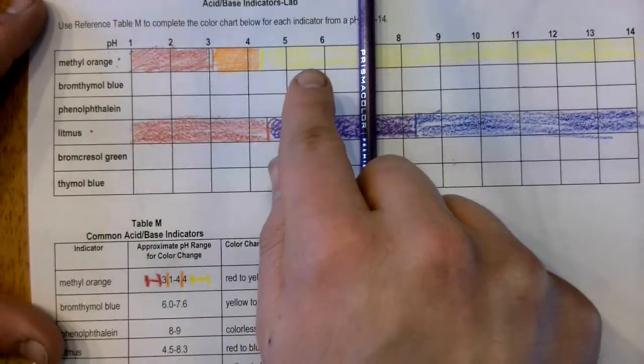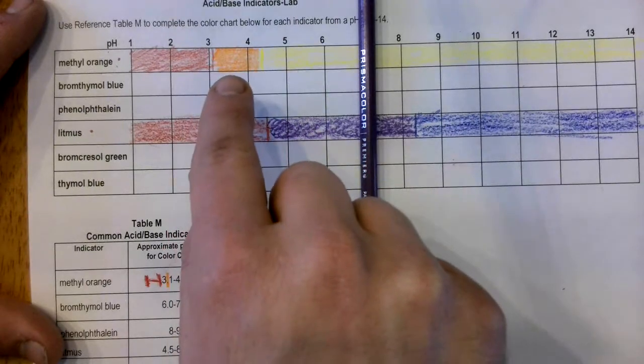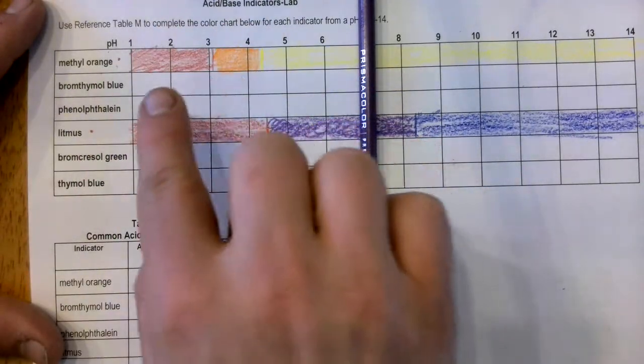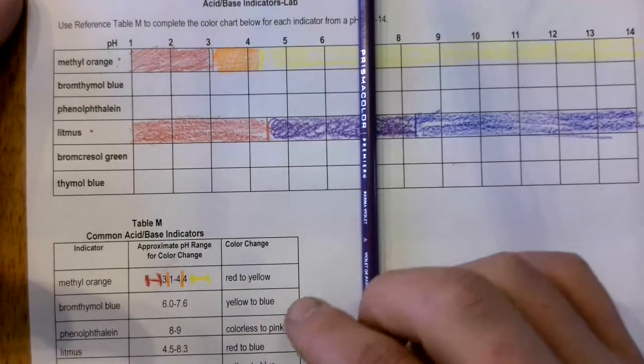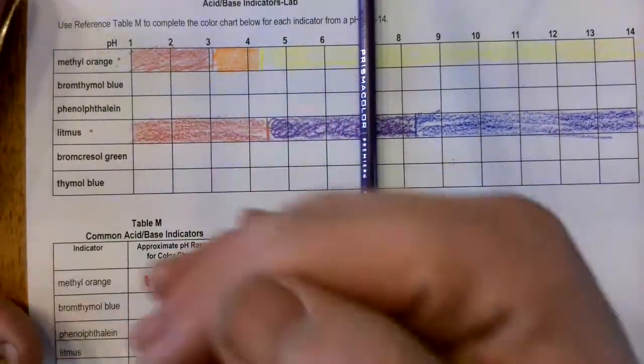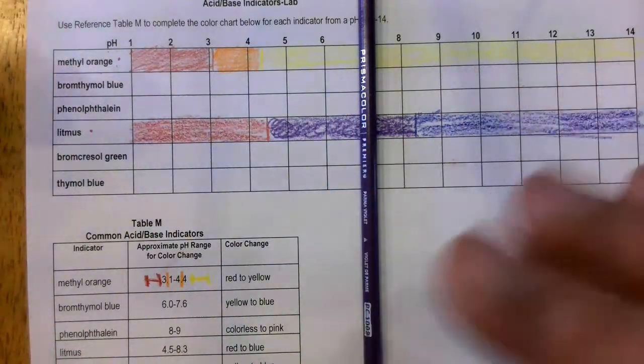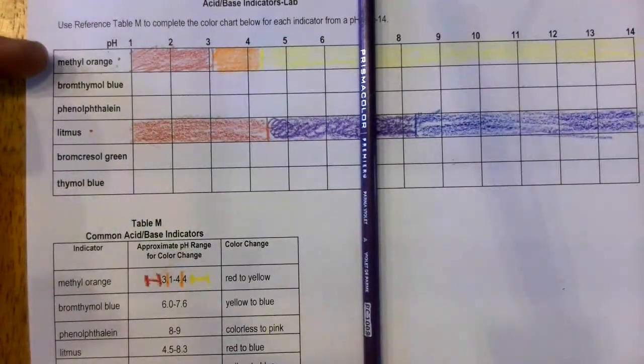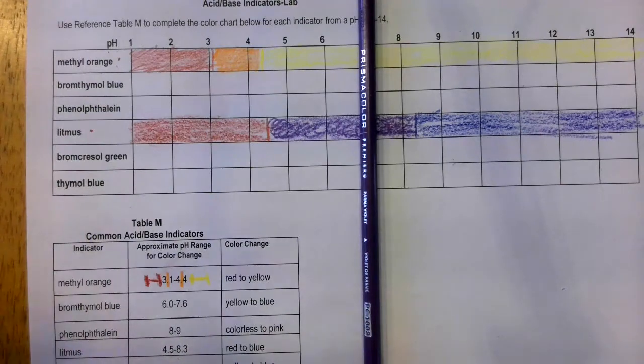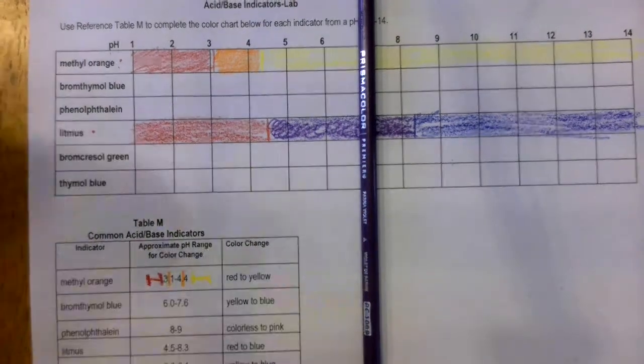Yellow would mean that it's a weak acid. Orange would mean that it's a pretty moderately strong acid. And red would mean that it's very, very strong. So each of these indicators has a different purpose. They're not only to tell me if it's an acid or a base. As in the case of methyl orange, it's telling me how strong of an acid it actually is.